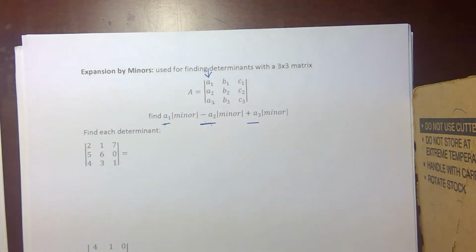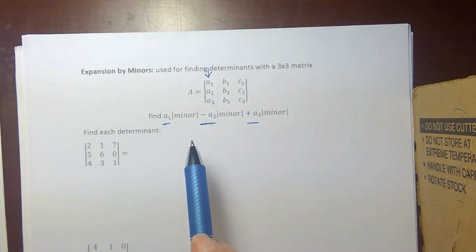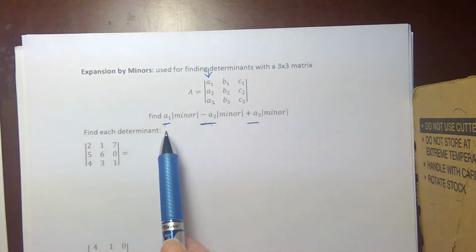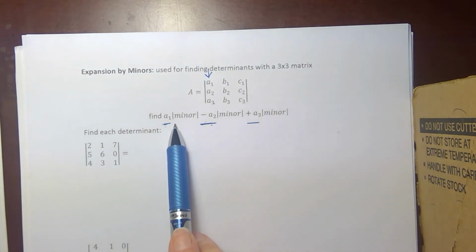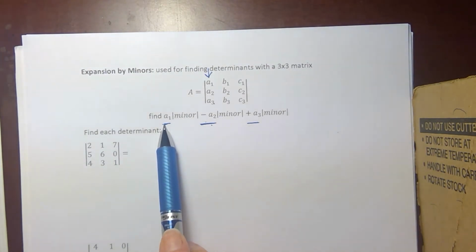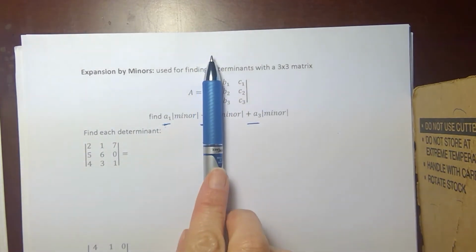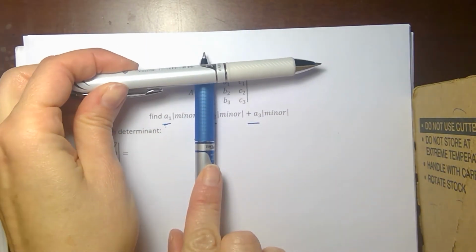Now, when I say the minor, I mean I am reducing my 3 by 3 matrix to a series of smaller 2 by 2 matrices. If I'm going to find this first minor, I'm covering up the row and column that this element is in. So A sub 1 is in first row, first column. So that's what I cover up.